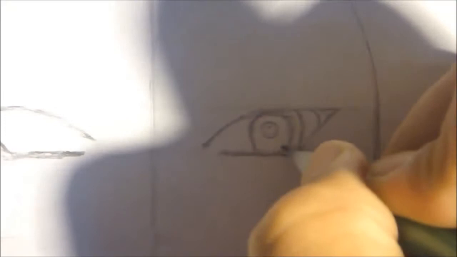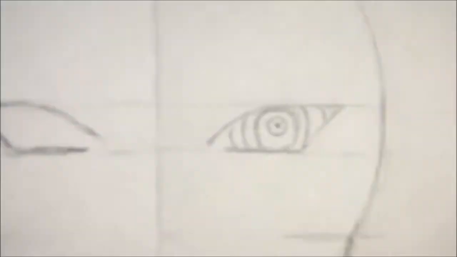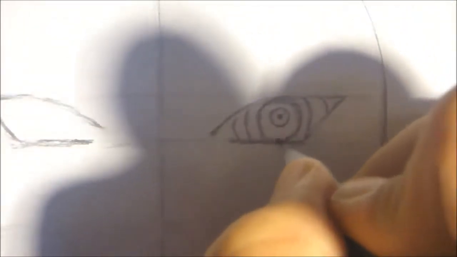You guys obviously know how to draw the Rinnegan. I have already taught you how to draw it in the Madara Uchiha tutorial. And after you do that, just make a dot for his eye, like that. And do the same thing to the other eye.